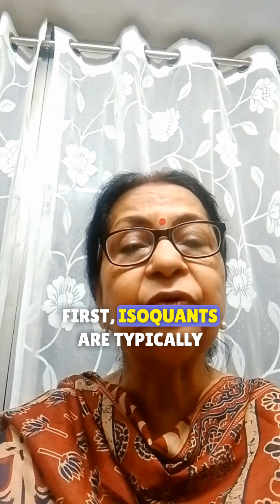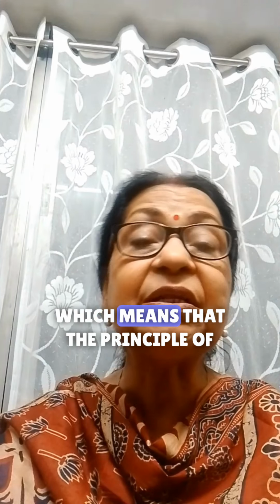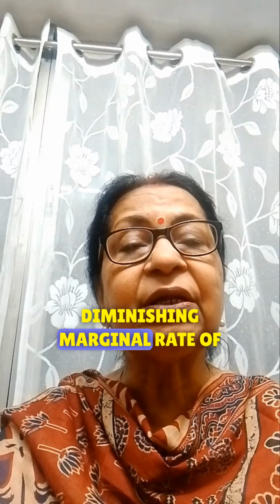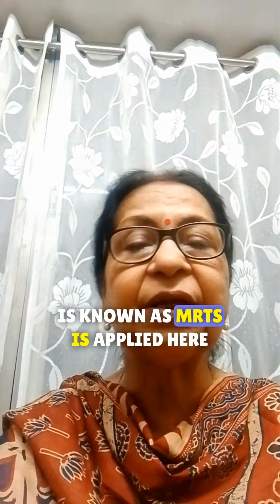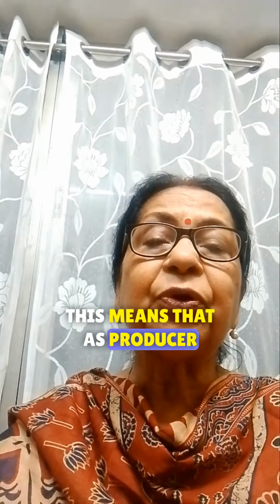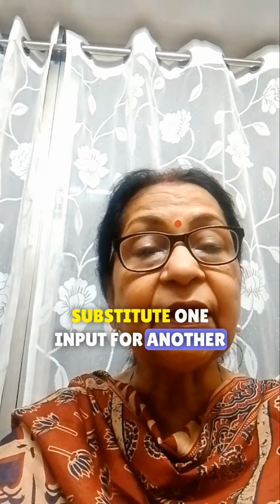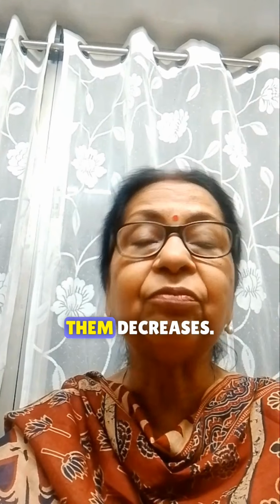So, some key points. First, isoquants are typically convex to the origin, which means that the principle of diminishing marginal rate of technical substitution, that is known as MRTS, is applied here. This means that as producers substitute one input for another, the rate at which they can substitute them decreases.